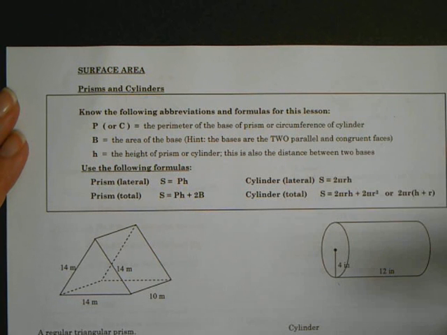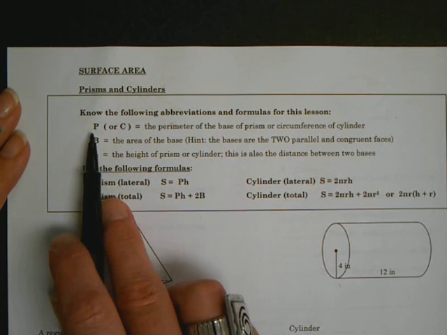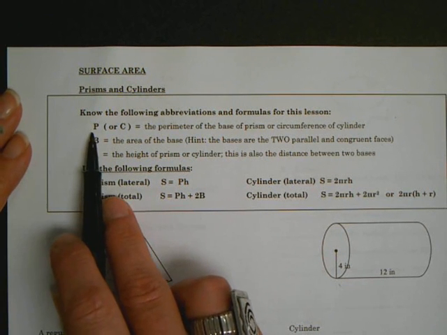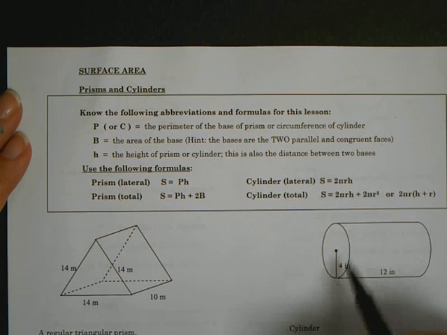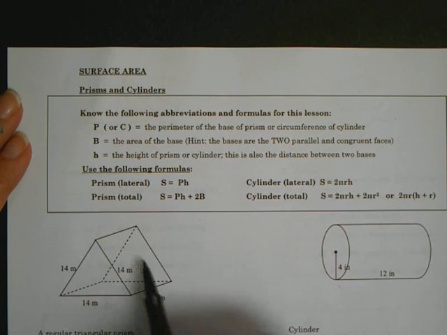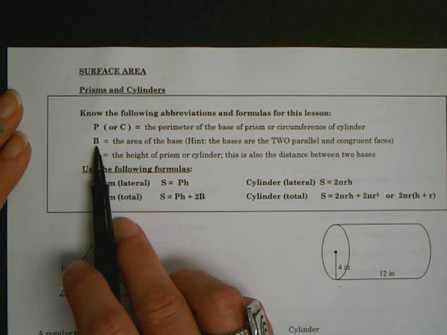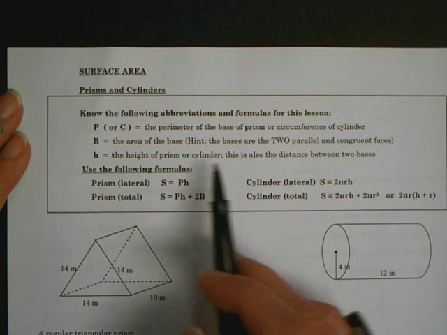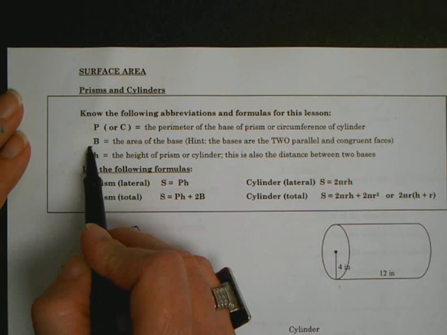On this particular one, for surface area, the P stands for perimeter, and C stands for the circumference. So if we're looking at a cylinder, we're going to use C, but if we're looking at a prism, we're going to use P. Capital B is the area of the base. Okay, when you have a capital B, you've got to find area. A lowercase b is just the line, but a capital B is the area of the base of that figure. This is huge. And H is your height.